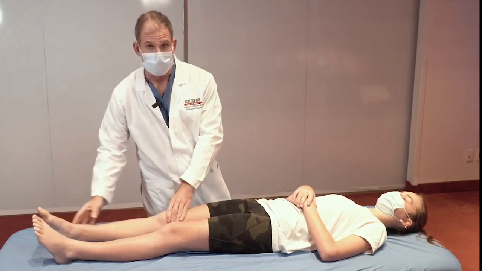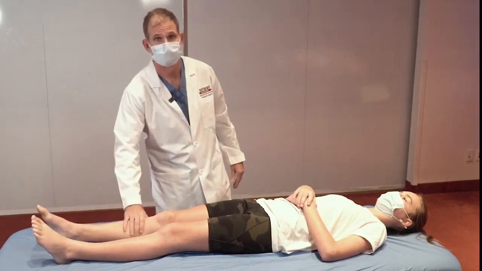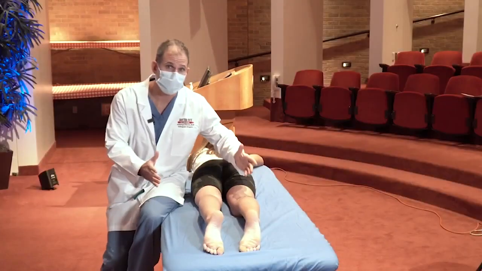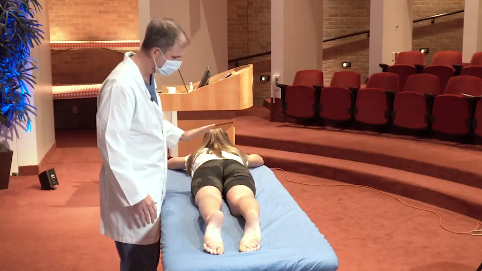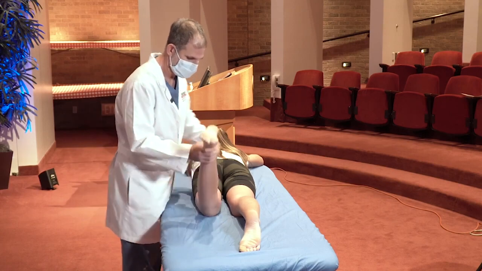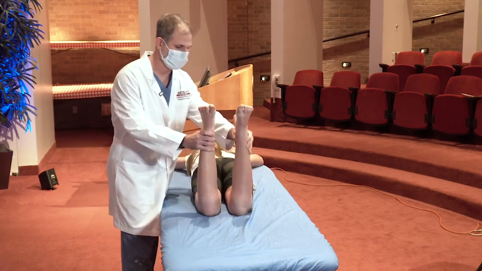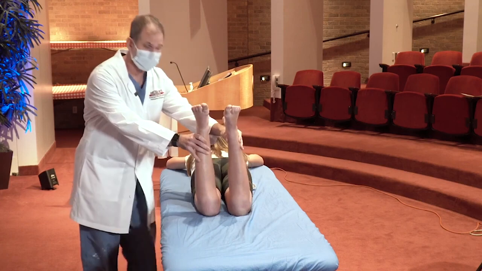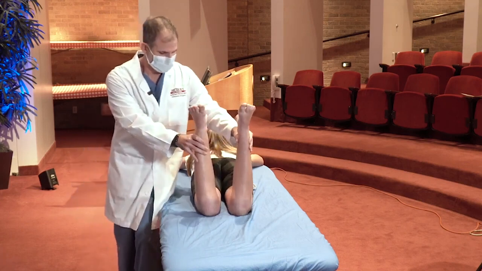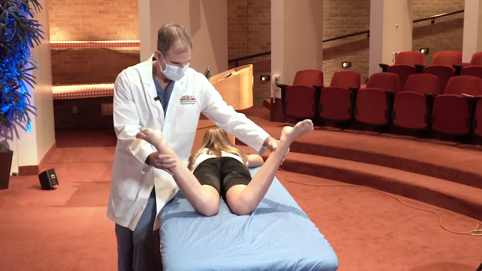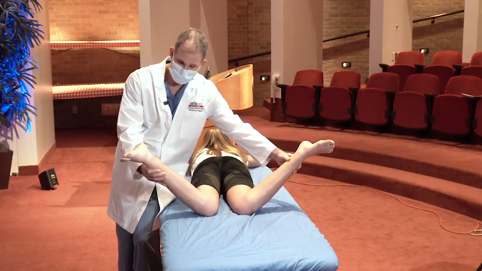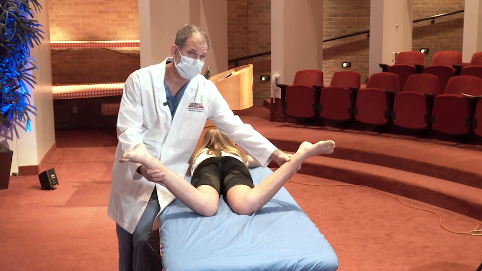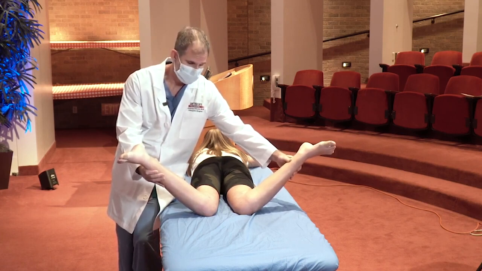We can also assess this in the prone position. We can also assess hip range of motion in the prone position by having the child lie flat on their belly, their hips extended, and we bring their knees up to 90 degrees. We can then simultaneously assess internal rotation of the hips, measuring the angle between the leg and the table. Here it's about 45 to 50 degrees, not terribly different than it was in the supine examination.